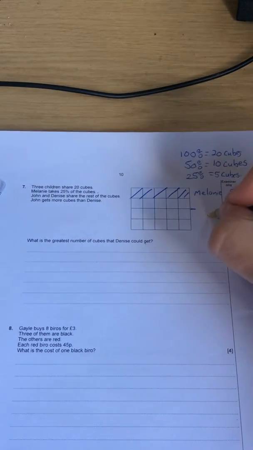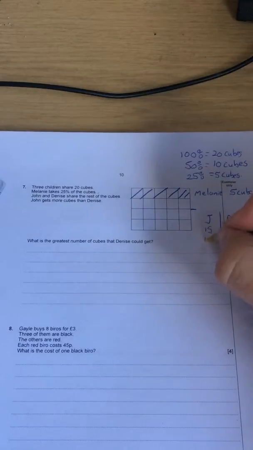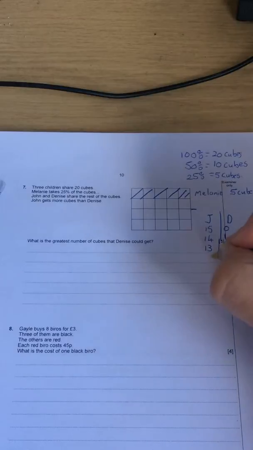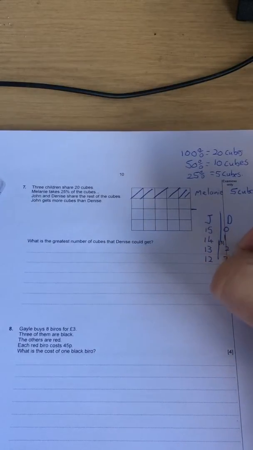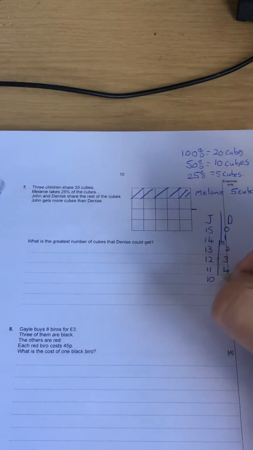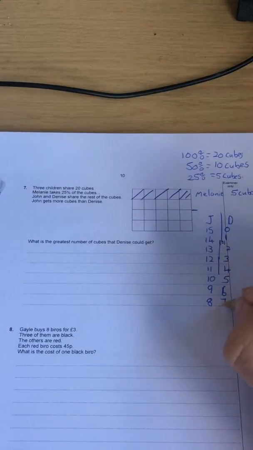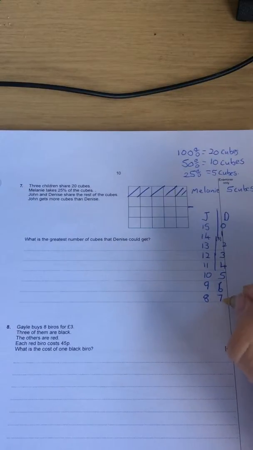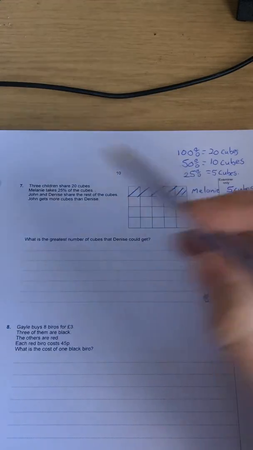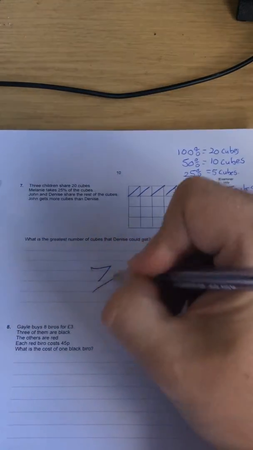If we thought about sharing them out, John to Denise, John could get 15 and Denise could get 0. John could get 14, Denise could get 1. John 13, Denise 2. John 12, Denise 3. John 11, Denise 4. John 10, Denise 5. John 9, Denise 6. John 8, Denise 7. Denise can't get any more than that because otherwise she has more than John, but we know that John gets more. So the most Denise can get is 7.